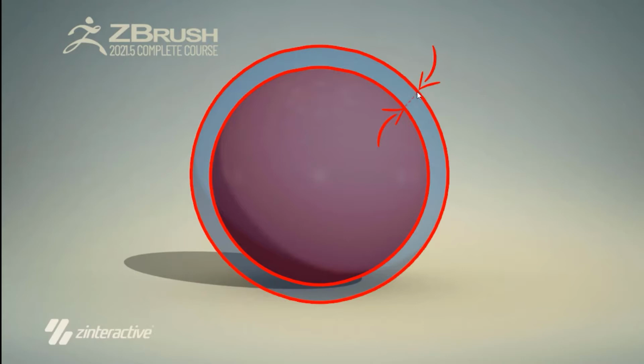In between the original primitive and the thick skin cap, there are these dashed, dotted lines, and this dotted line is basically the thickness. Suppose I'm using a standard brush and pressing Alt on my keyboard and digging in, removing parts.